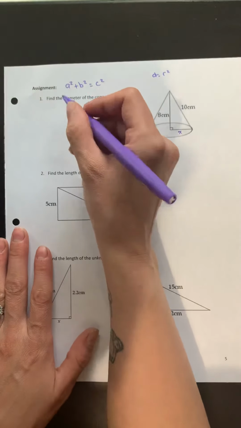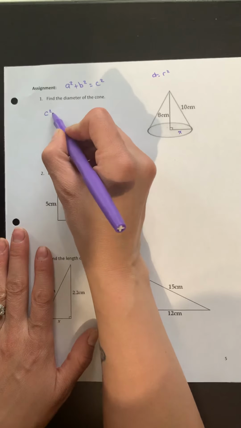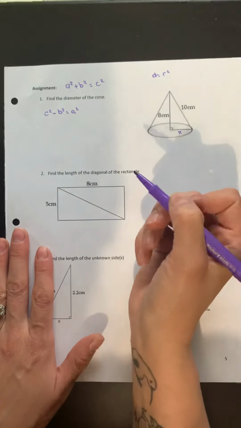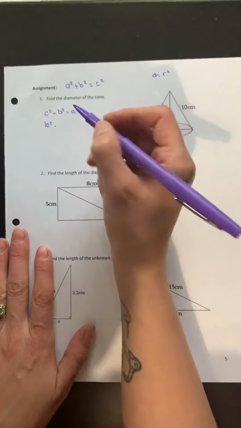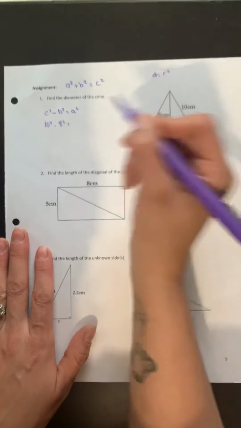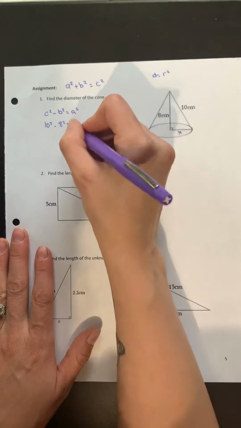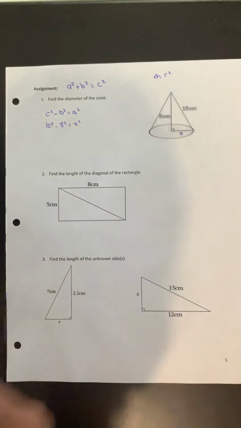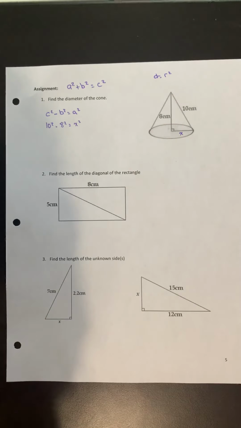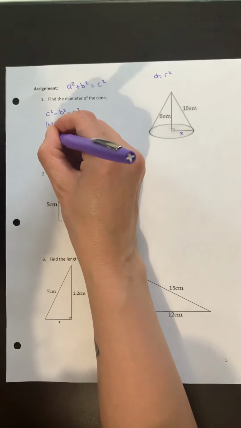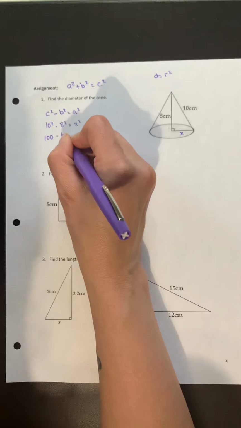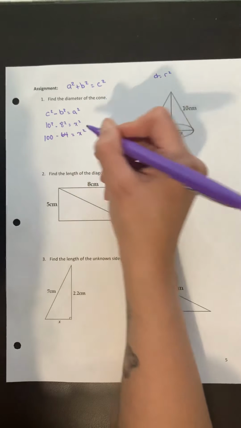So it's going to be c squared minus b squared is equal to a squared. So I have 10 squared minus 8 squared is equal to x squared. Okay, it doesn't matter what my variable is. 10 squared is 100, minus 8 squared is 64, is equal to x squared.